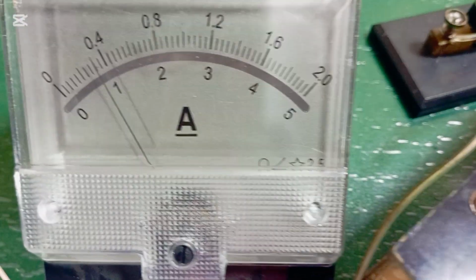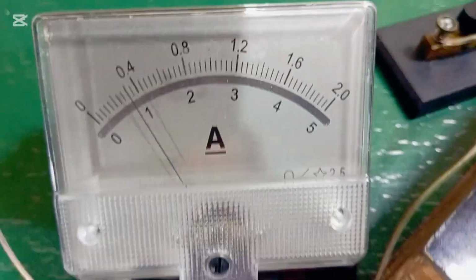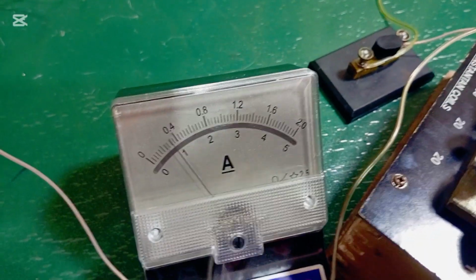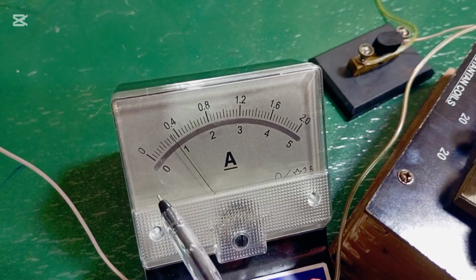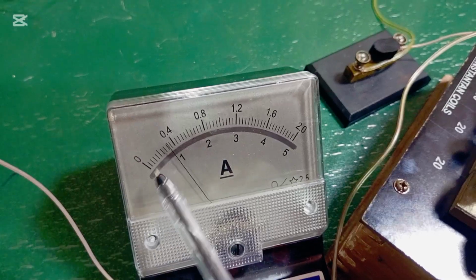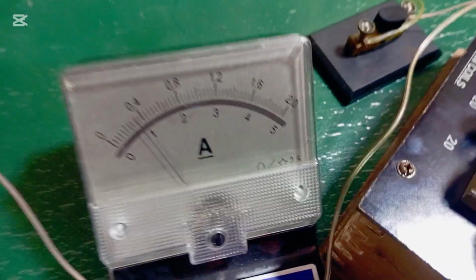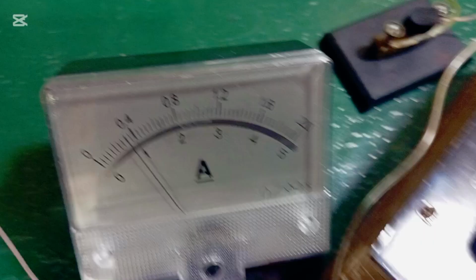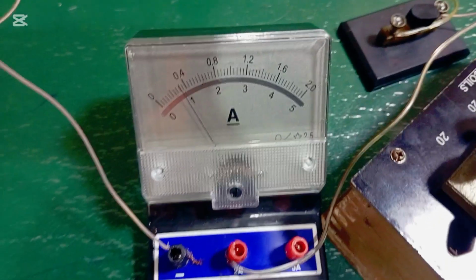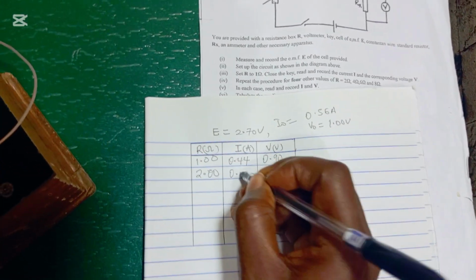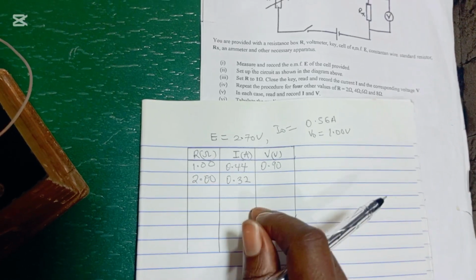Can you see? It's reducing. So what do I have? Okay. Remember reading the up part. I have 8. I just have to multiply. I'll say 8 times 0.04. That gives me, when resistance is 2 ohm, my ammeter reading is 0.32. Hope you are getting it.